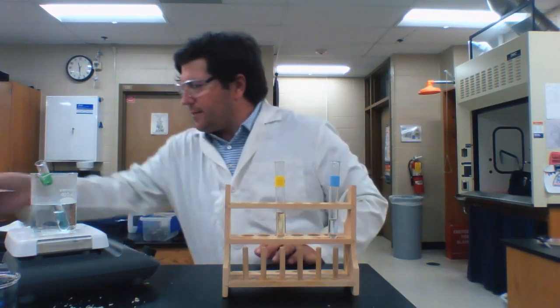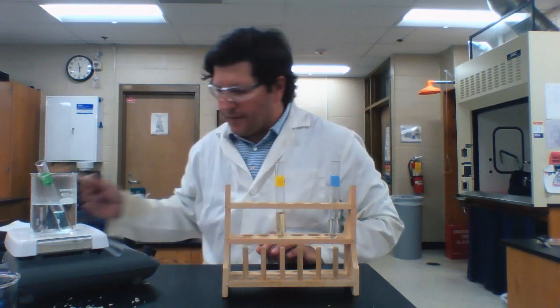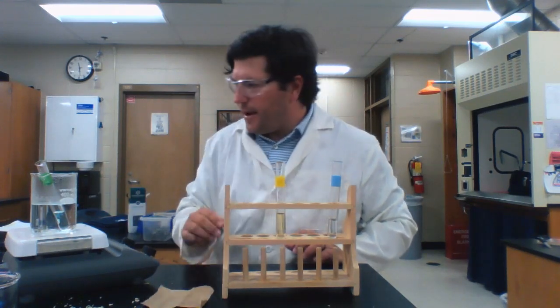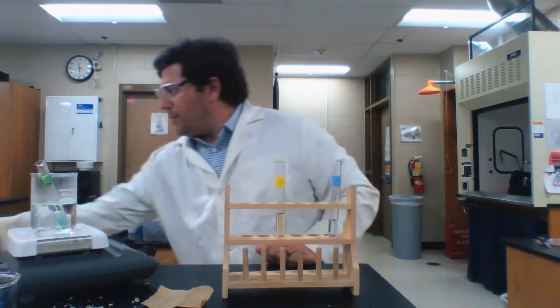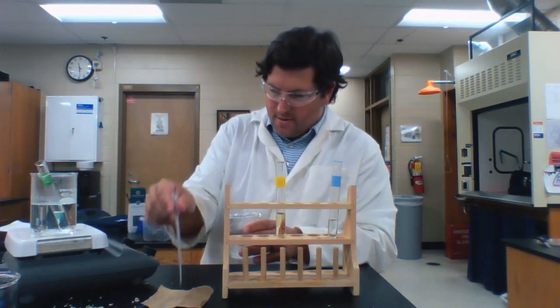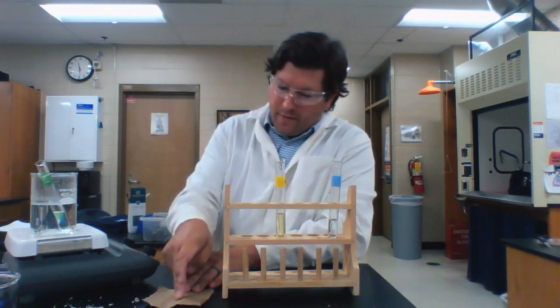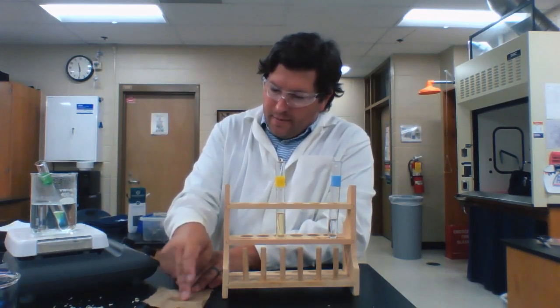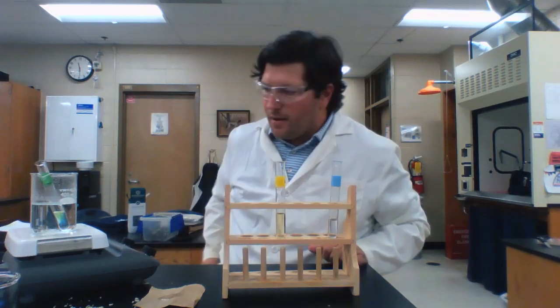And last, I'm going to test for lipids. So I've got my clean brown paper bag right there, and I'm going to put a couple drops of Sprite on there and gently rub that into the paper bag with my finger and give that a minute or two to dry.